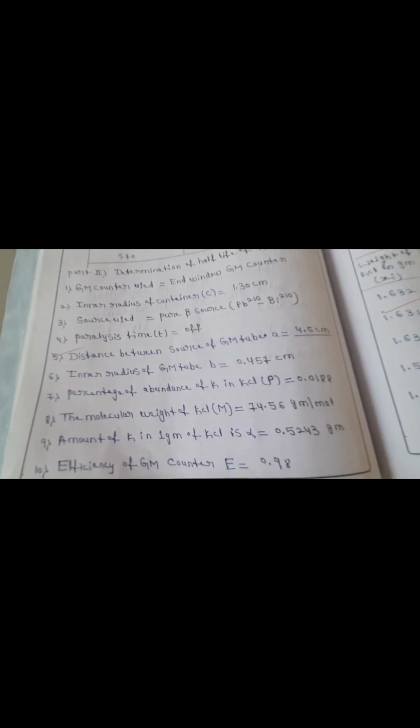Here alpha, E and G. The G value, the geometric factor, we have already calculated. E and alpha values are also given in the observation, that is alpha is equal to the amount of K in 1 gram of KCl, and M is the molecular weight of KCl, and the efficiency of the GM counter is 0.98. Using these values you can calculate the specific beta activity.